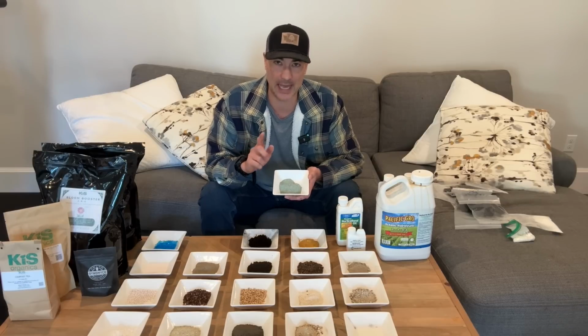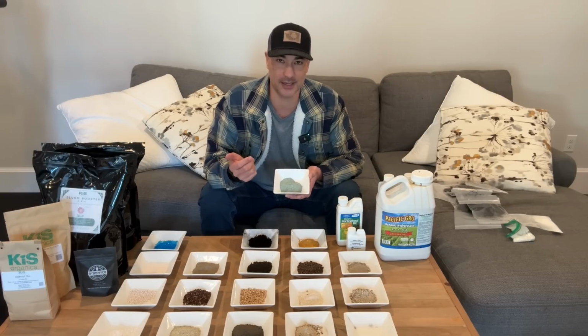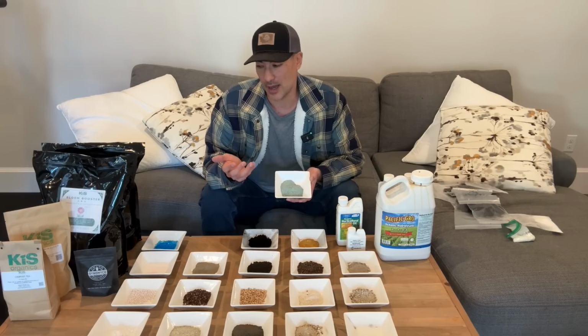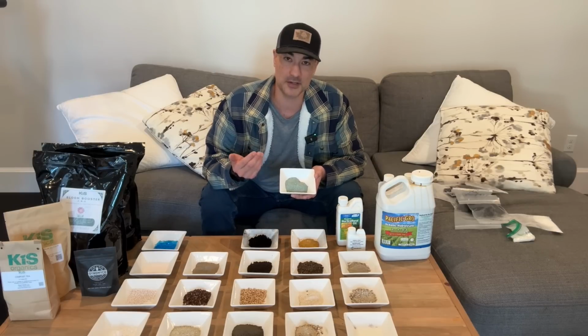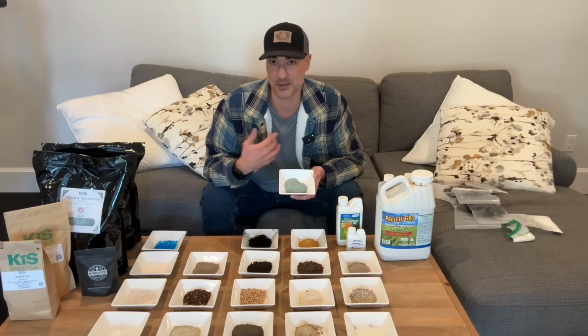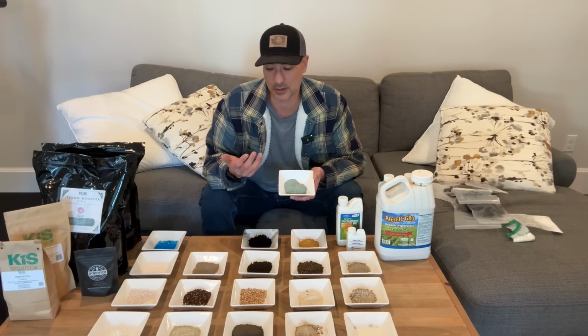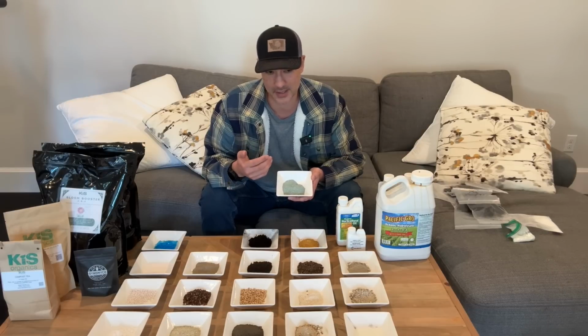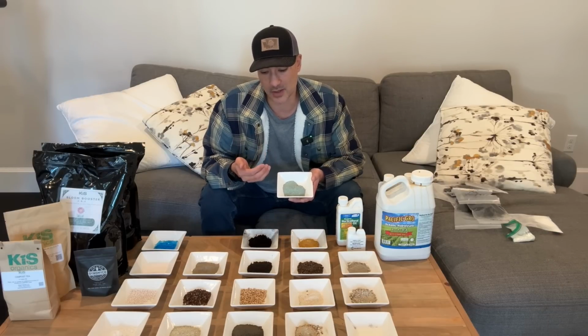One, they're really heavy, like shockingly heavy. I mean, it's rock dust. So they're gonna raise the weights of your soil, which for us is big because we're shipping soil in some cases to people. So if we can lower our weights, that's good. The biggest reason though is because of heavy metals.